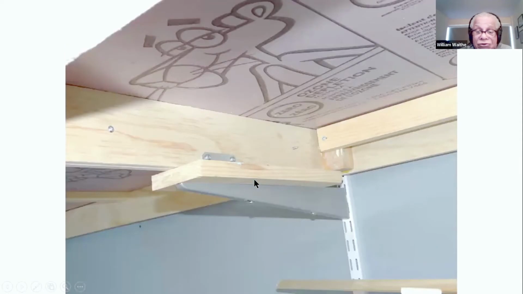This shows a bit of the structure of the brackets from Rubbermaid. These you can get in different lengths depending on the depth of the track. Then a piece of wood was screwed to the bracket, and then using an angle bracket, this is screwed to the layout itself.